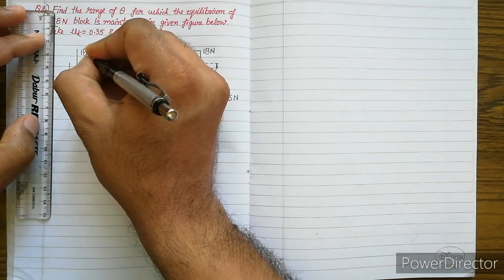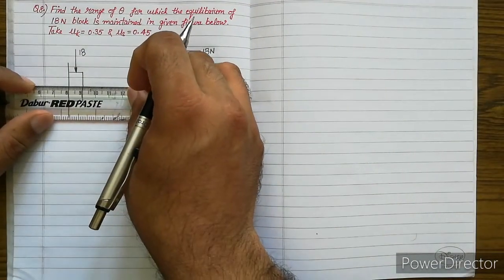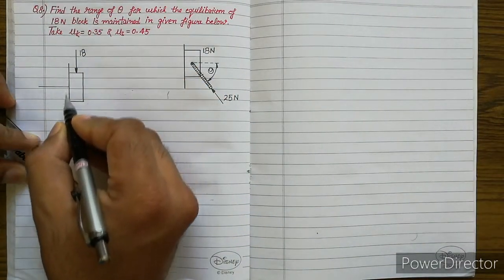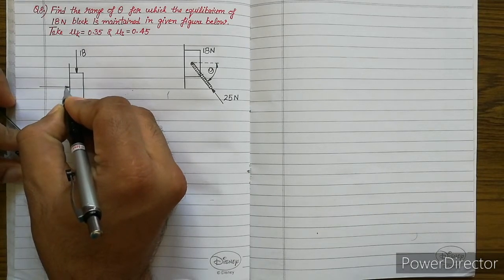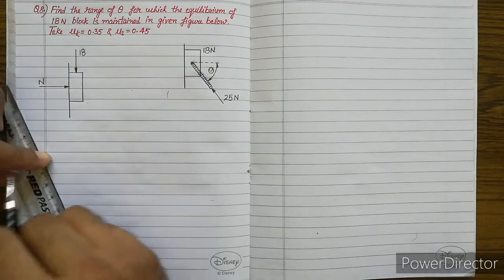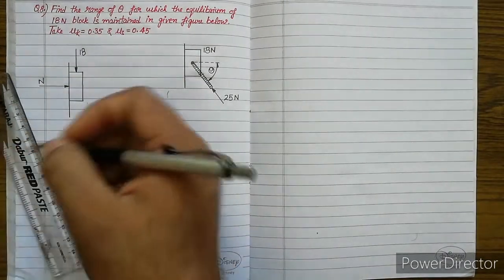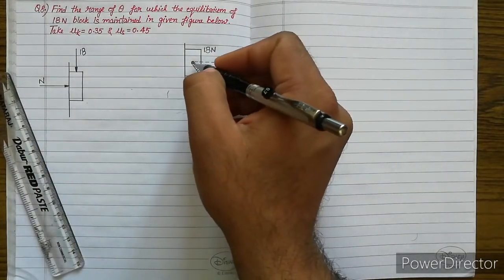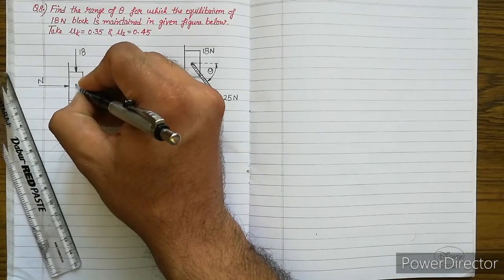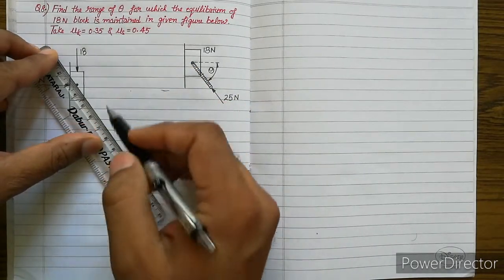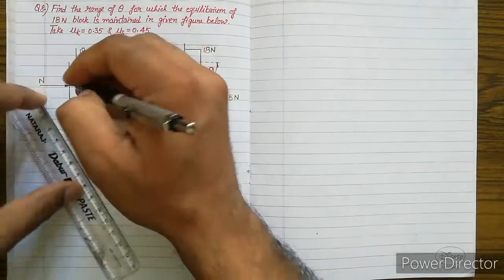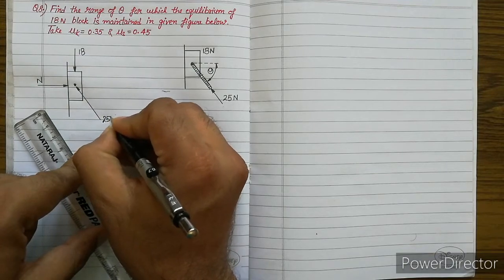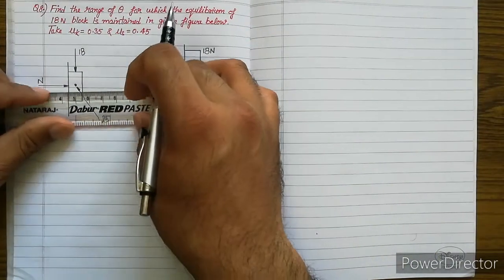It is 18 Newton. Then we should show the normal pressure, and we always know that we have to represent normal pressure at 90 degrees to the surface on which the block is resting. So this will be the direction of normal pressure. Apart from these two forces, let us show this particular external force given to us. In order to show this force, let me show its point of application. That point of application is here. To that point I will show one force that is of 25 Newtons. Now this force has some angle with the horizontal that is mentioned as theta.